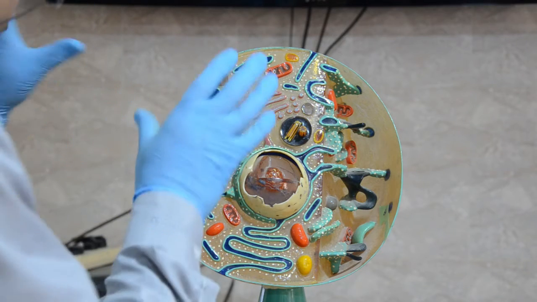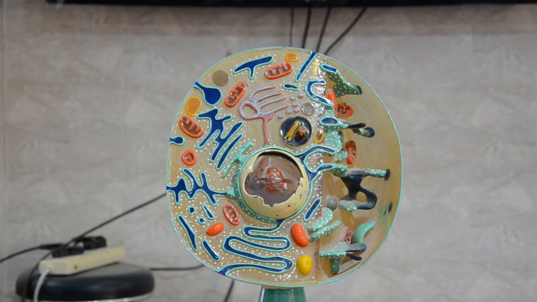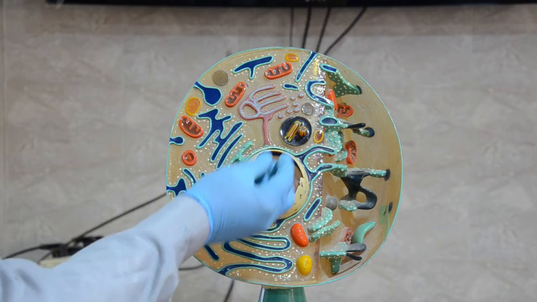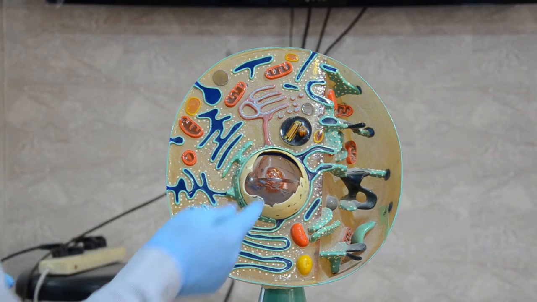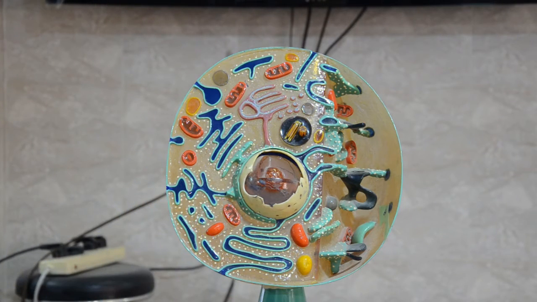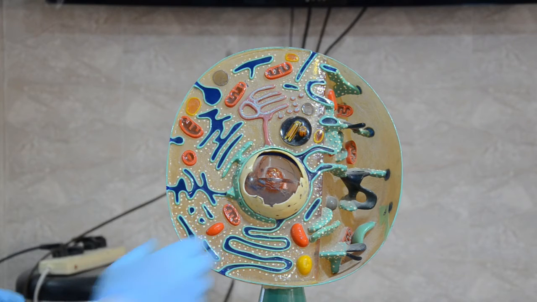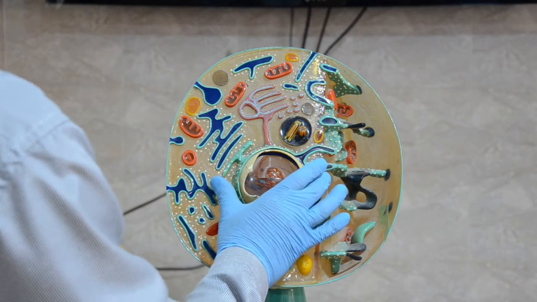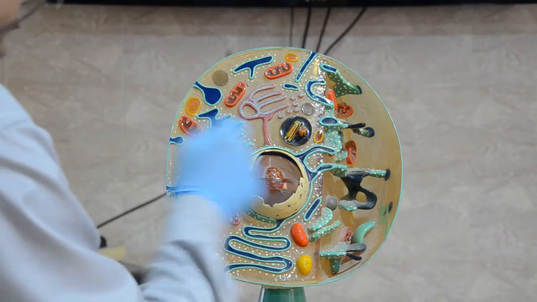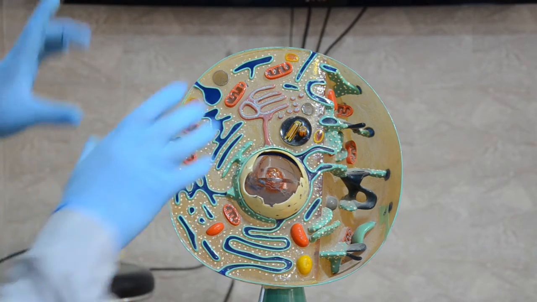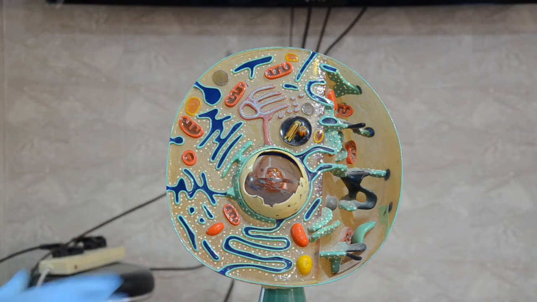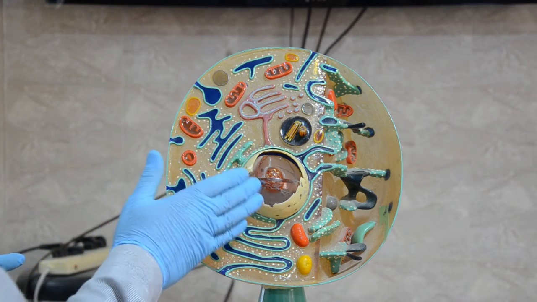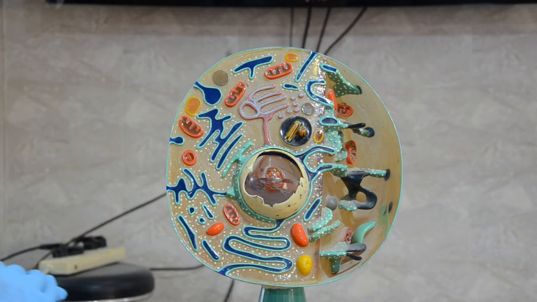It contains most of the cell's genetic material. It can be seen in the middle part of the cell, and contains many nuclear pores and the nuclear envelope, which surrounds the nucleus, separating the nucleus from the cytoplasm.